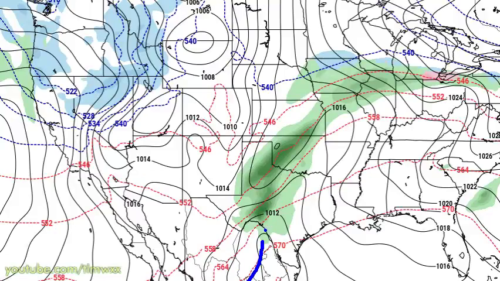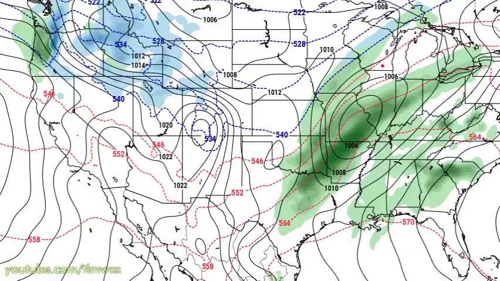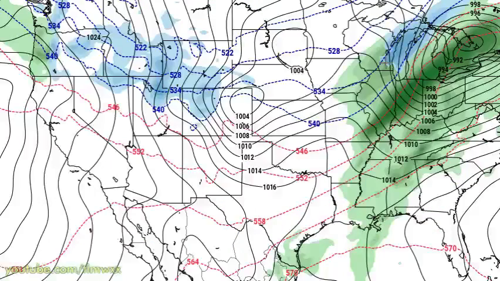And there we go. This is the 26th, and then we start to get to the end of the run, and now we've got some cold air building southward. So not much of a change to the pattern, just kind of a lot of southern stream systems moving across the southern U.S. and a little bit quieter up to the north.